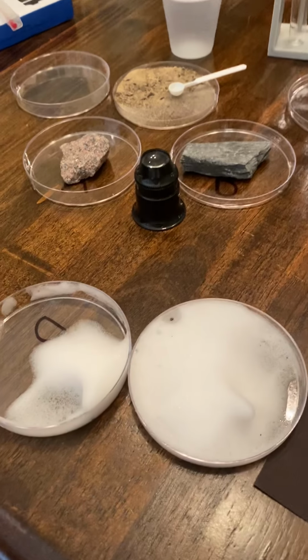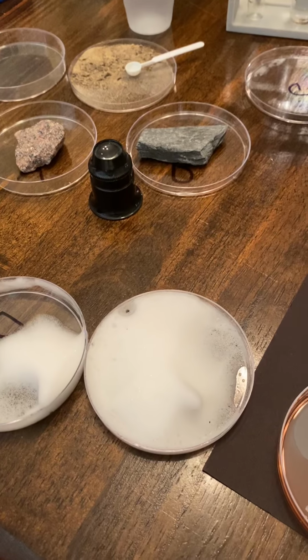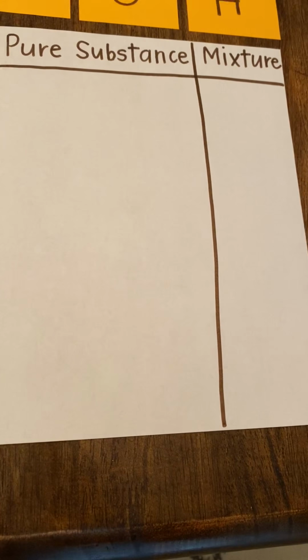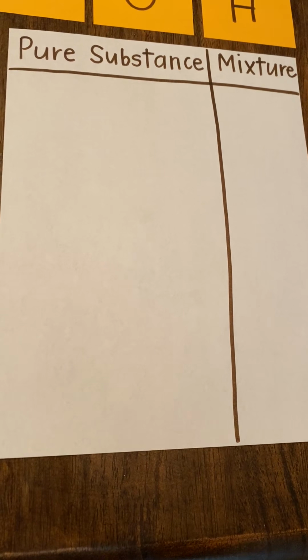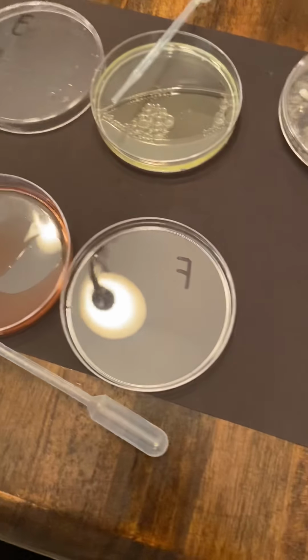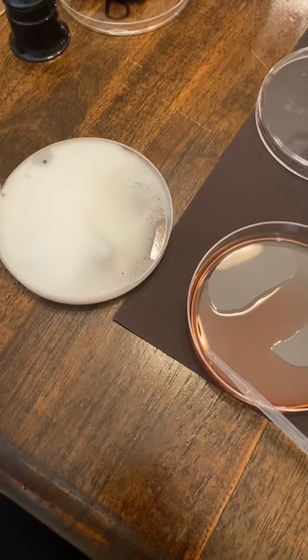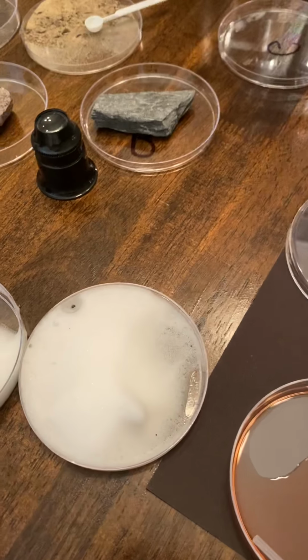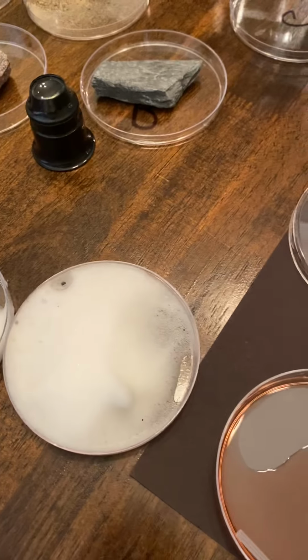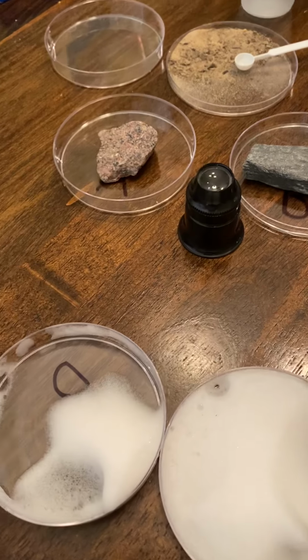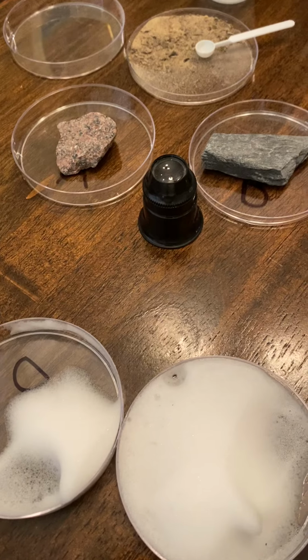All right, guys, we're back with part 2 on whether it's a pure substance or a mixture. So hopefully, based on the instructions, you created a table, a little bit like mine, or a T-chart, and we're going to go through each of these pure substances or mixtures and figure out what you thought about each of them. What were some ways that you could determine whether they were, in fact, pure substances or mixtures?